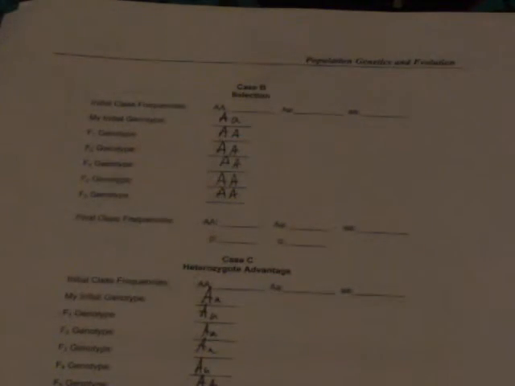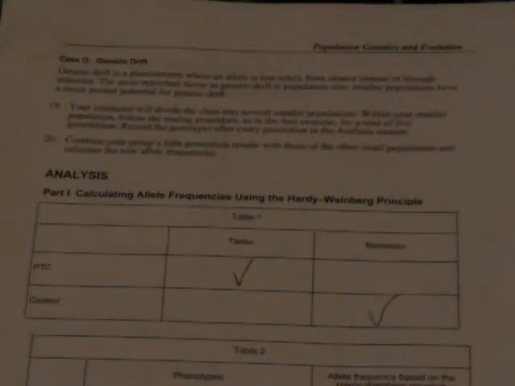For the first part of the experiment with the PTC, we're supposed to compare it with the North American average. The North American average is that 26.5% of people cannot taste PTC.